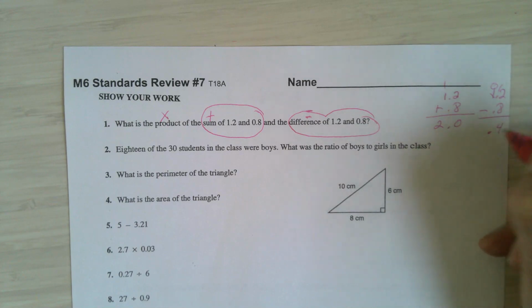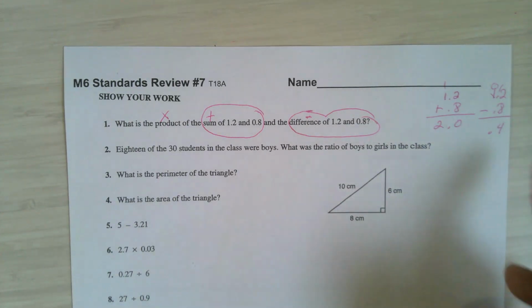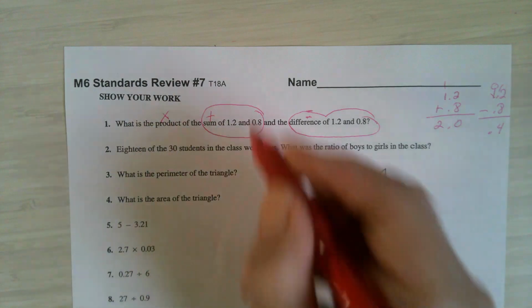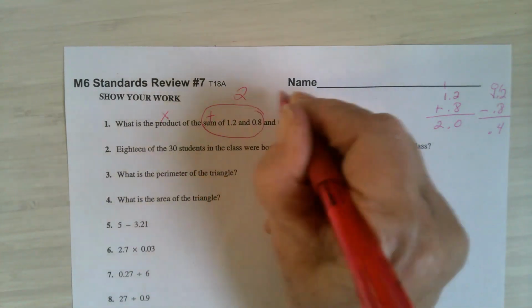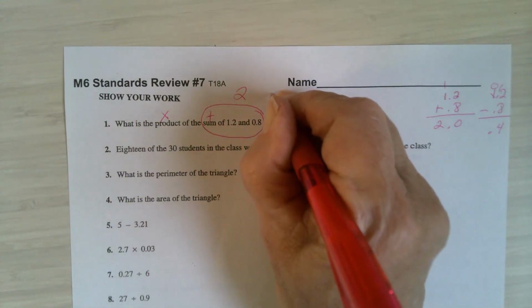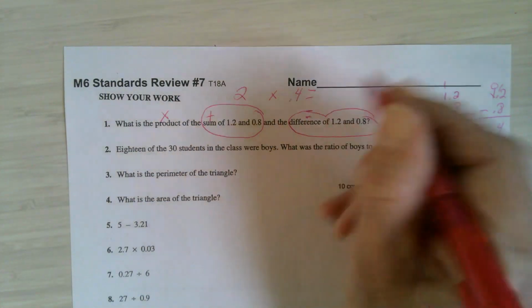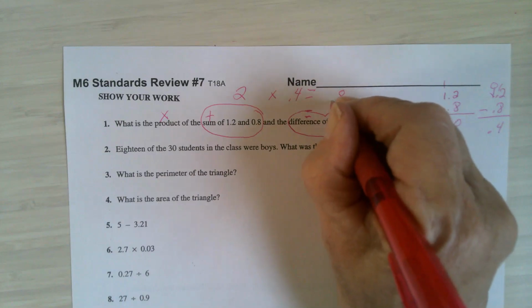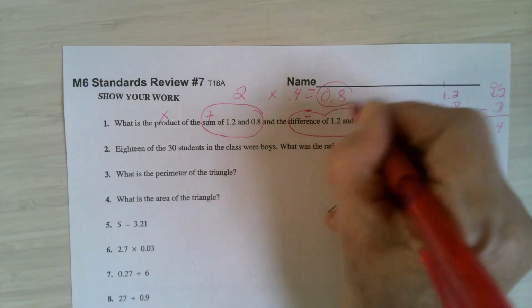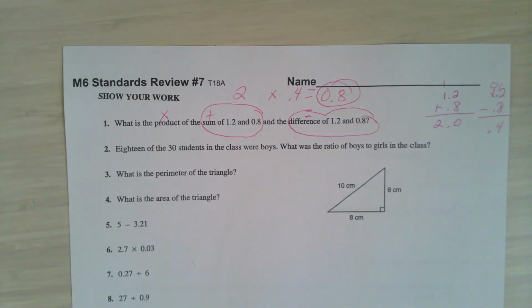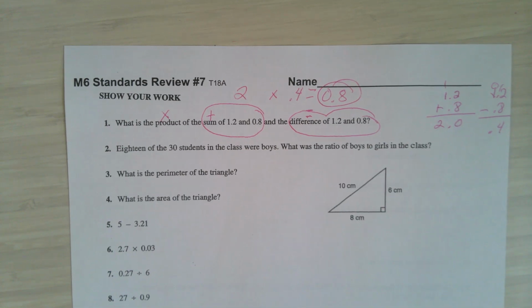12 minus 8 is 4. Then we multiply. What is the product? You are going to have 2 times 4/10. 2 times 4 is 8. There's one number behind the decimal point. The answer is 0 and 8/10. Any questions on number 1?